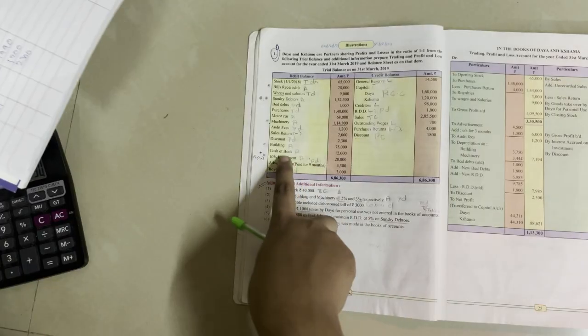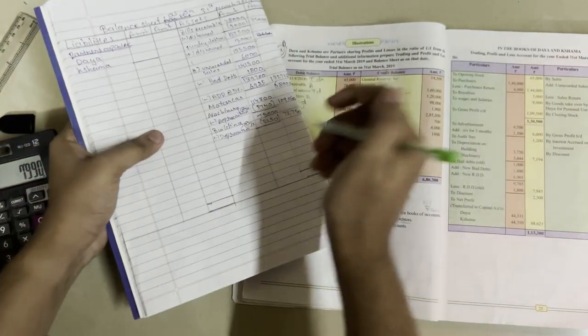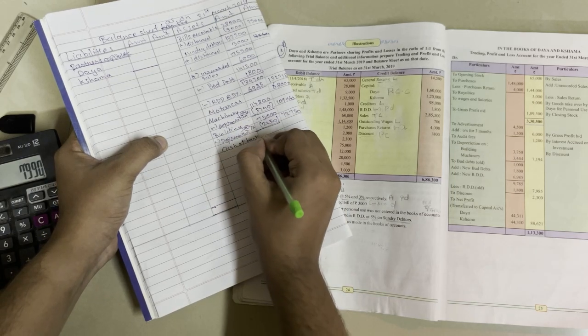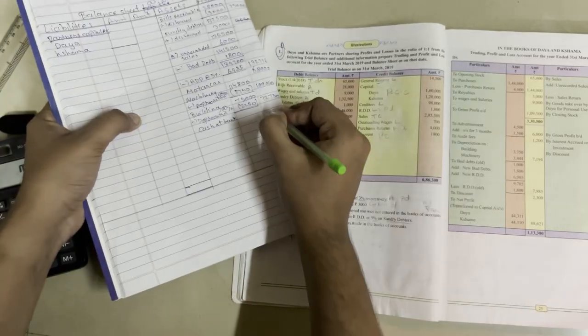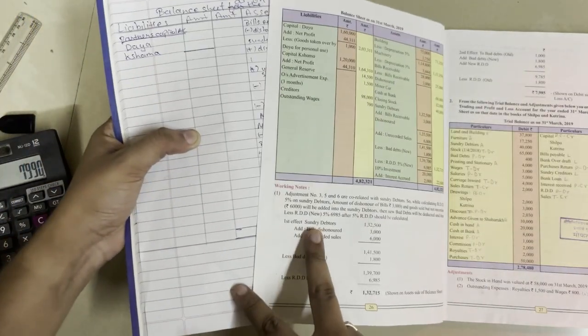The next is cash at bank. Cash at bank is an asset, so we write cash at bank, no adjustments, in the outer column. Cash at bank is 12,000.